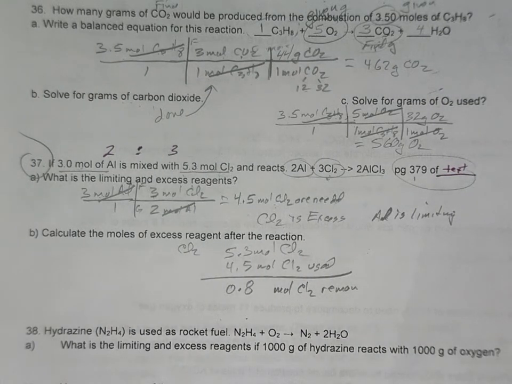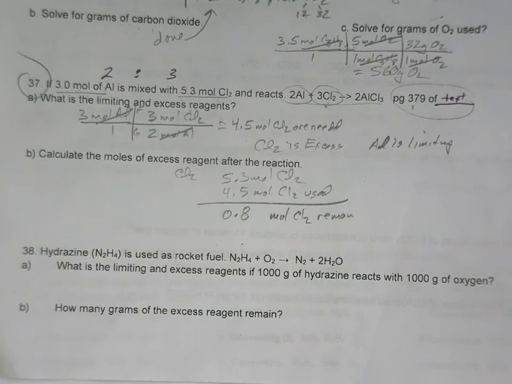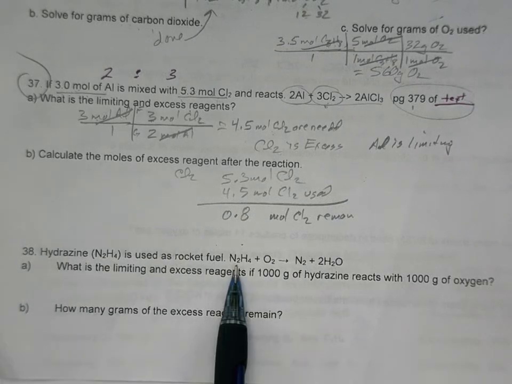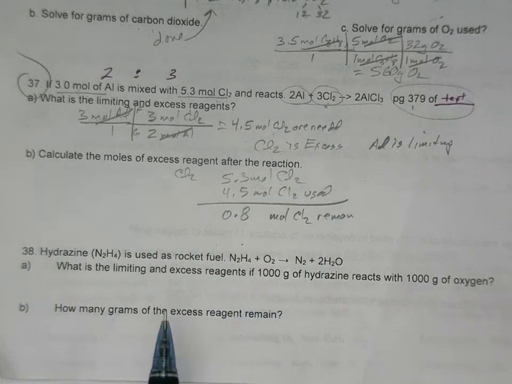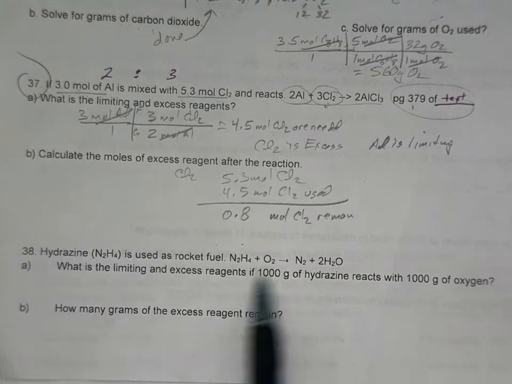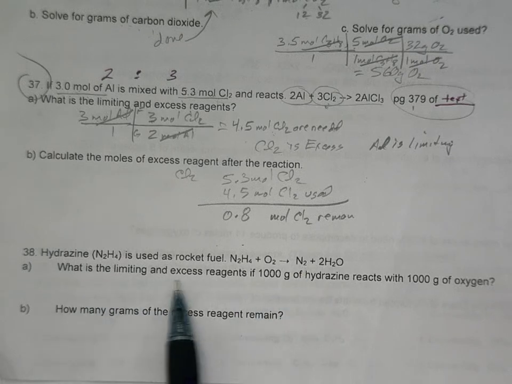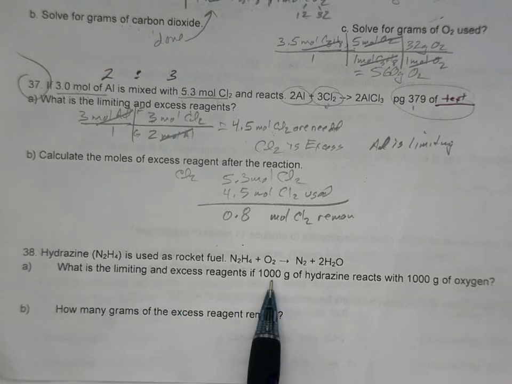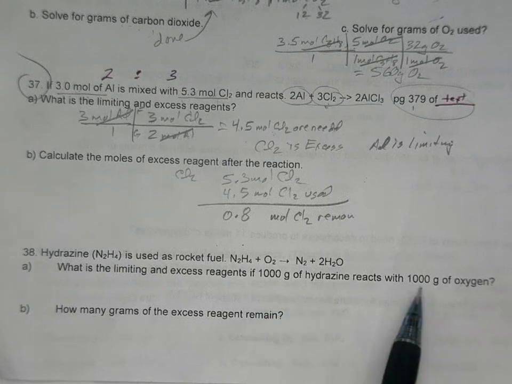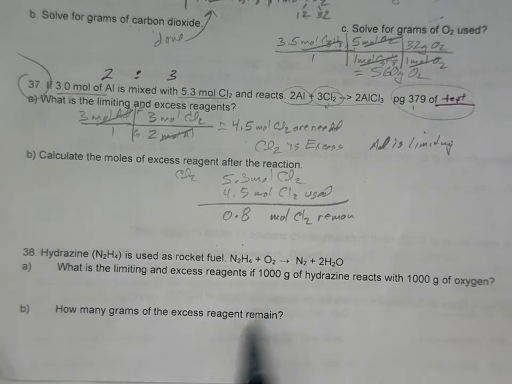Okay, you know what? We've got time. We're going to do 38, and then I'm done with all of these. So let's see, what do we got? We've got a rocket fuel, hydrazine, really nasty stuff. If you spill it on you, wash it off quick or your arm's going to dissolve. It mixes with oxygen, okay? And let's see, what is the limiting and excess reagent if 1,000 grams of hydrazine reacts with 1,000 grams of oxygen?